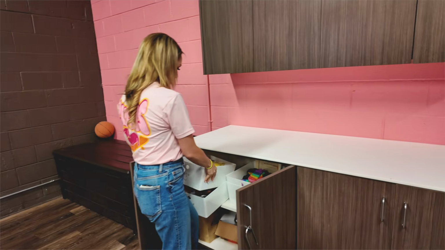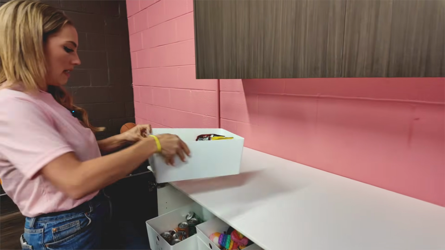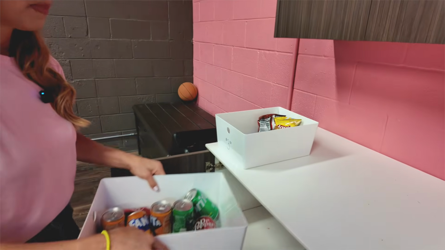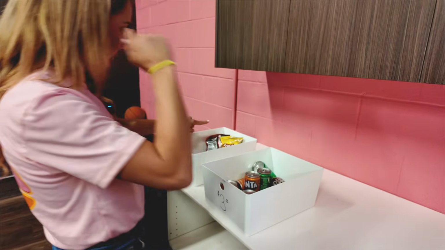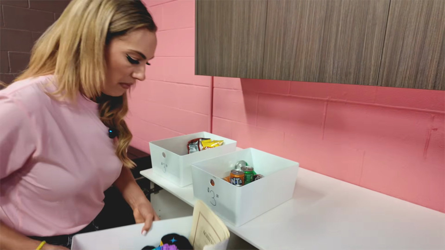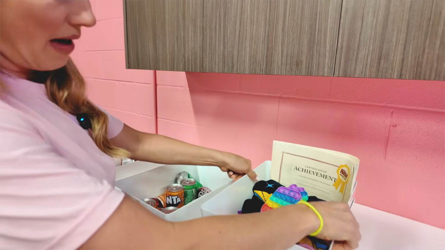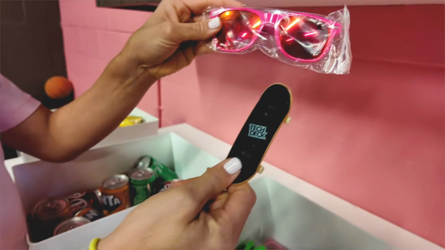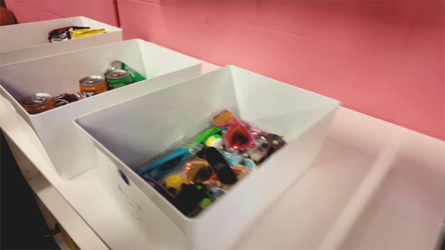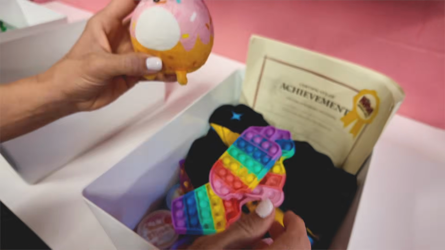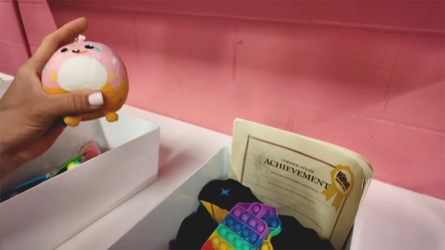Sorry. So we have these bins and it says $3, but that doesn't mean real money. That just means Chaos bucks. So 3 Chaos bucks can get you a full-size candy or some chips or a soda. And for a little more, we have a $5 bin and we have these tech decks that they like and some fun bright colored sunglasses. And then in the $10 one, we have these little Squishmallow keychains. They really love these. They give them as gifts.